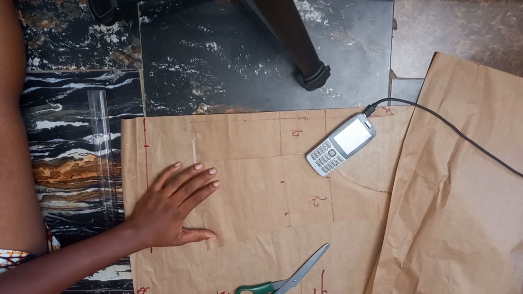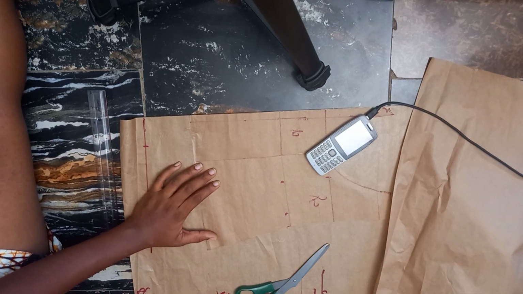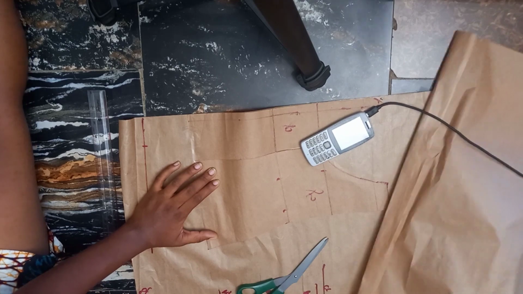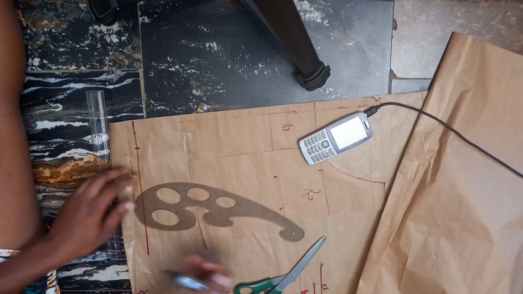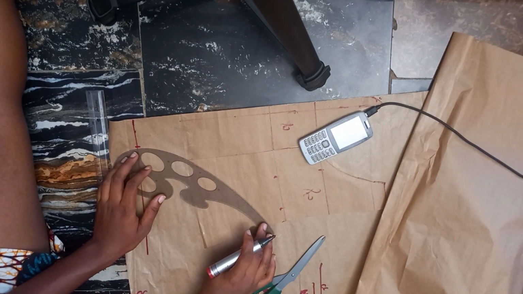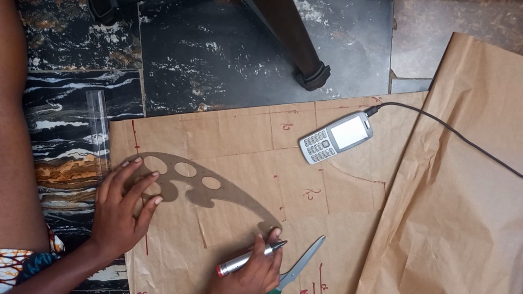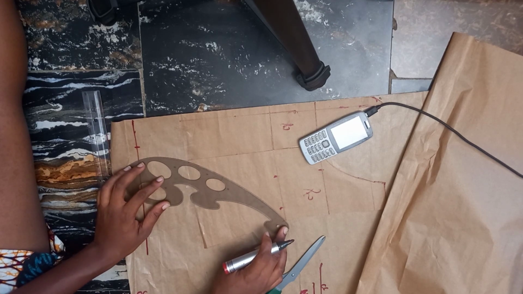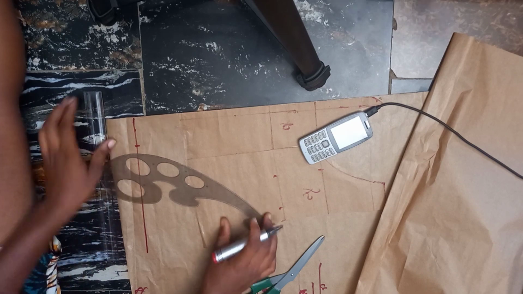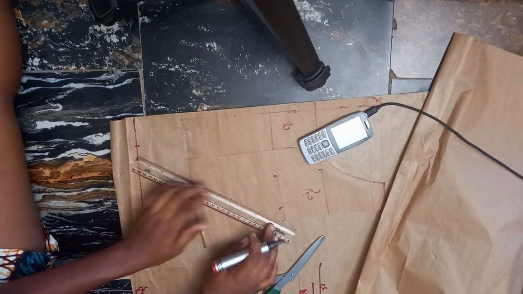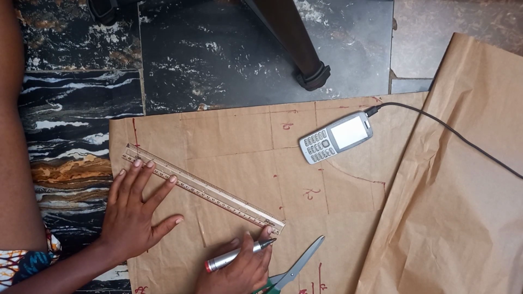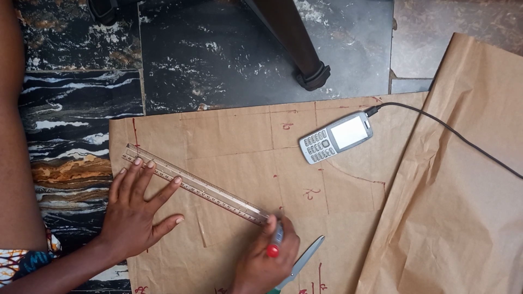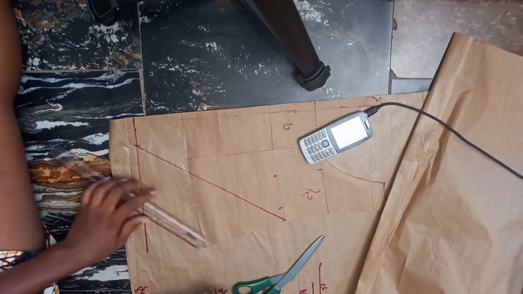Alright. Then I'm going to connect it to my waist measurements. From here, I'm going to connect it to my waist measurements. My rule is not that lengthy, so I'm going to be drawing with a straight rule first, after which I will now curve it. You can decide to do it freehand.